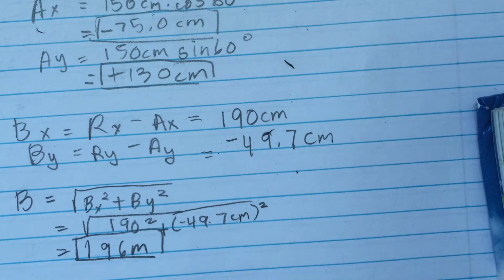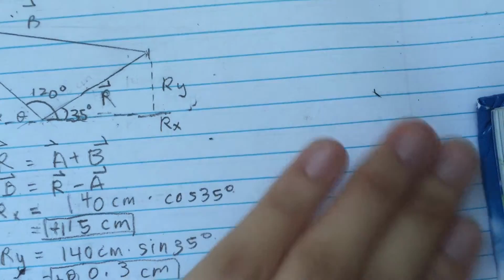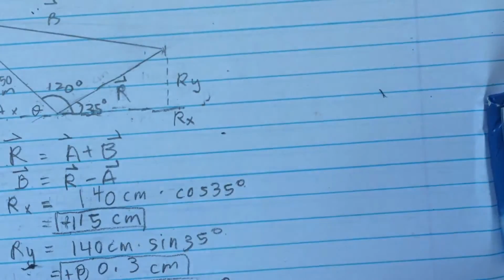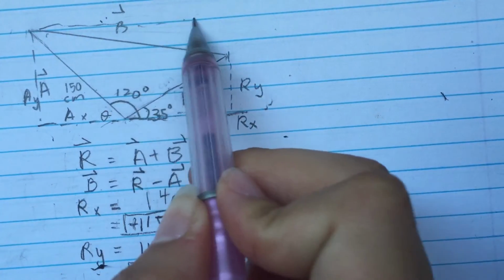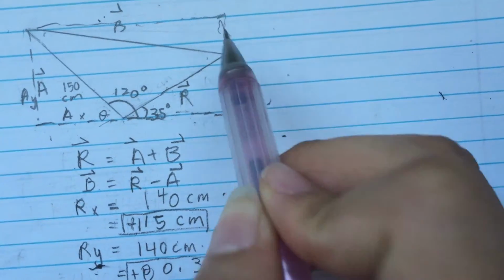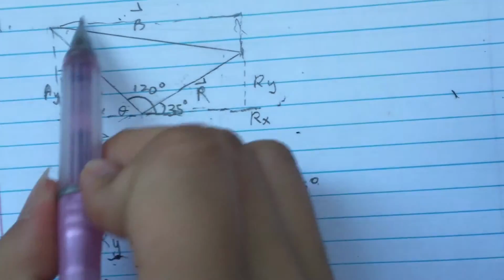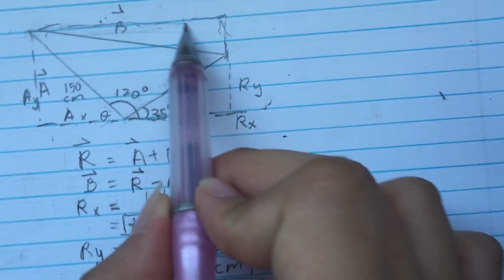Our direction of B, if we look back at this picture, is going to be this and this. So this will be the y component, this will be the x component.